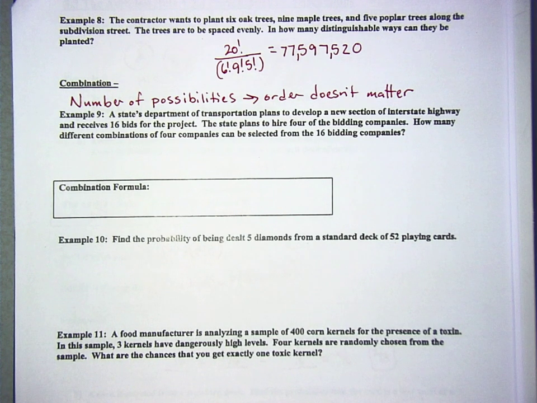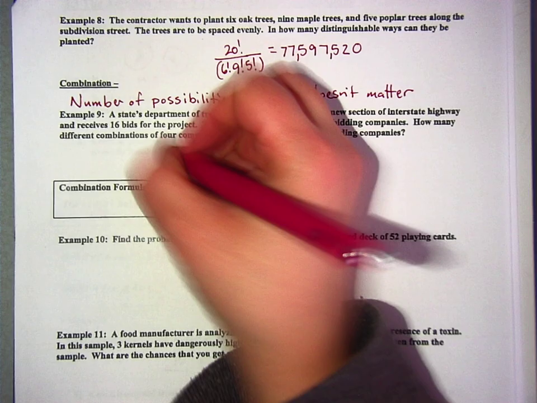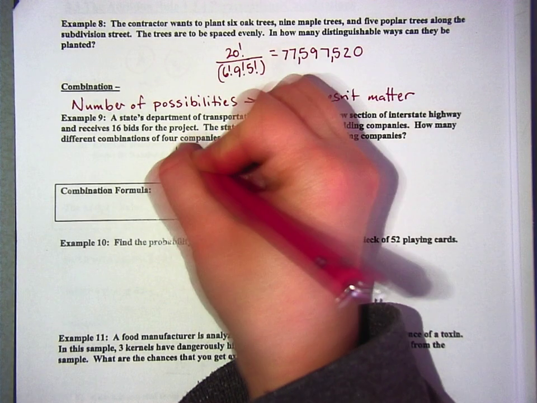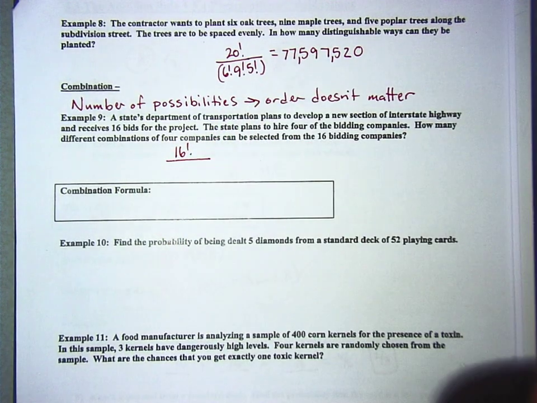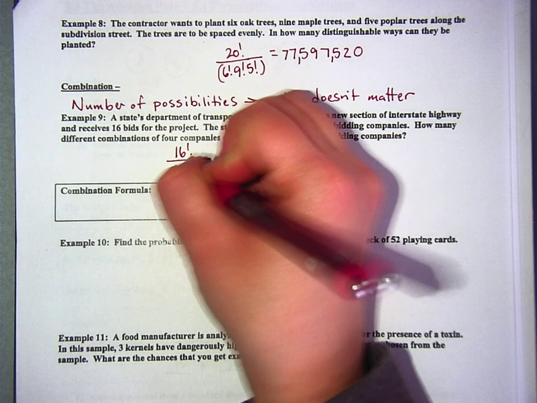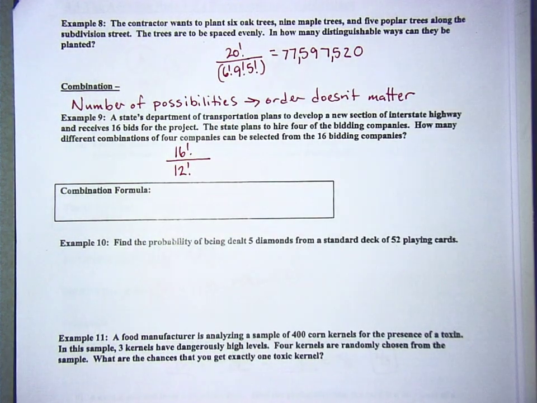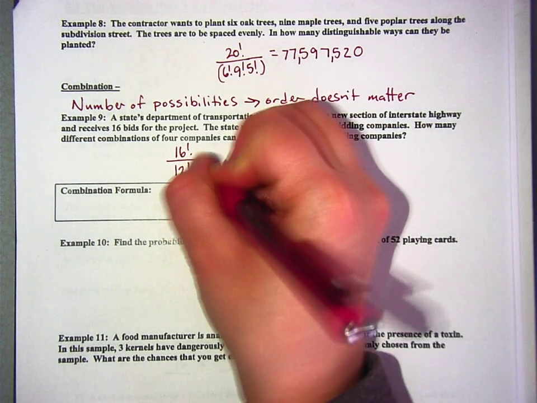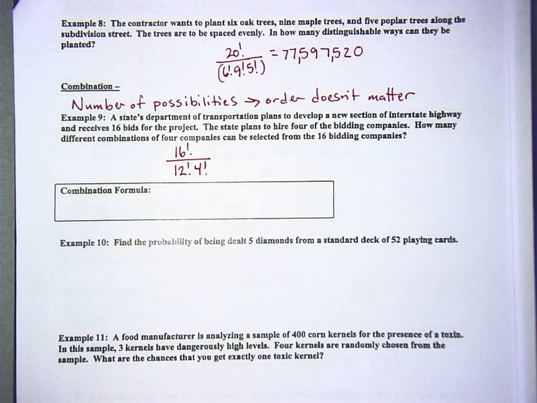So that's the difference between a permutation and a combination. Permutation, you care about order. Combination, you don't. This is called a combination. So on this one, you would take 16 factorial, just like before, divided by 12 factorial, just like before, that n minus r. And then also divide by 4 factorial on the bottom, because that gets rid of the order.